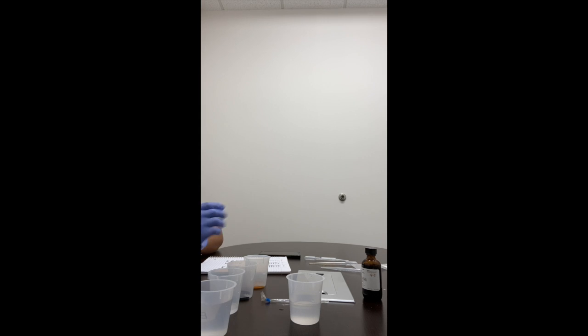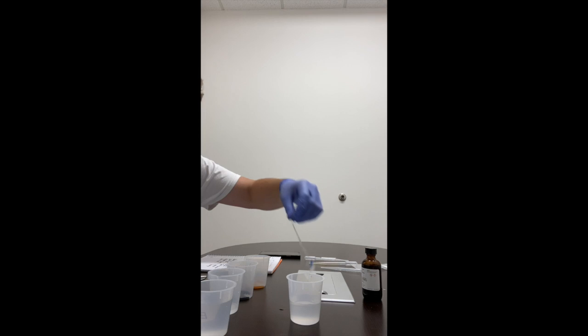So now we waited 10 minutes. After 10 minutes have passed, remove the dialysis tube from the water, which we did. Close one end by folding over 3 centimeters on one end. Fold it again, secure with a rubber band. We did that. Dry off the outside of the dialysis tube with a cloth or a paper towel. Okay, we can do that.